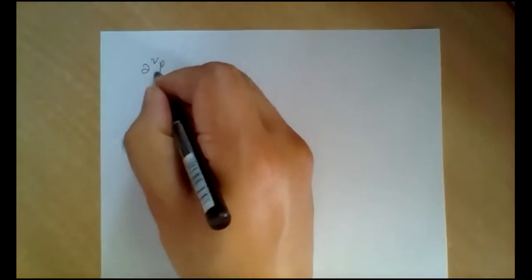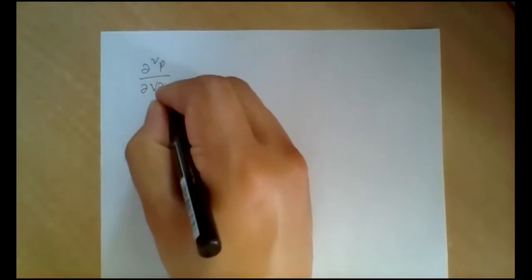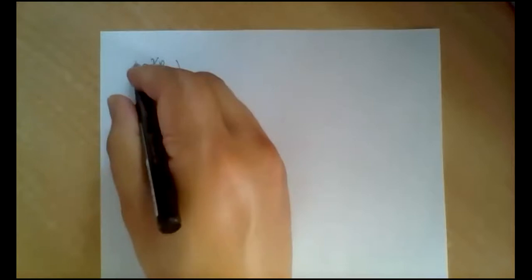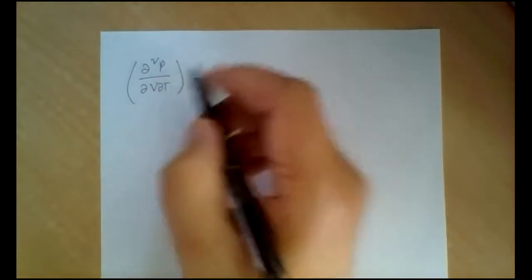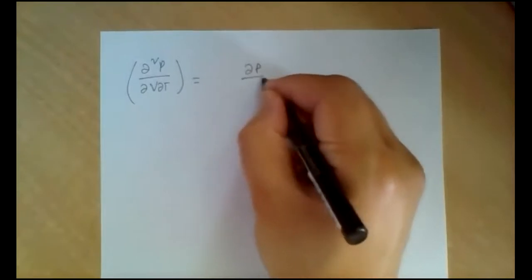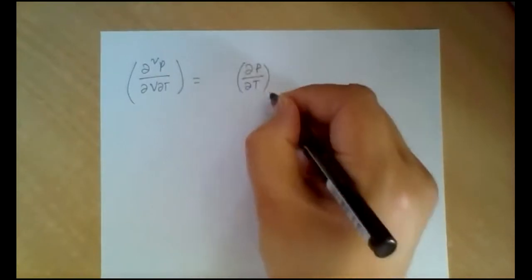In thermodynamics, the mixed second partial derivatives are equivalent. Mixed partial derivatives have the form del 2P by del V del T. First, you differentiate P with respect to T at constant volume.